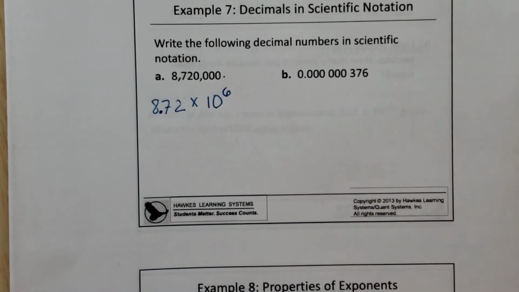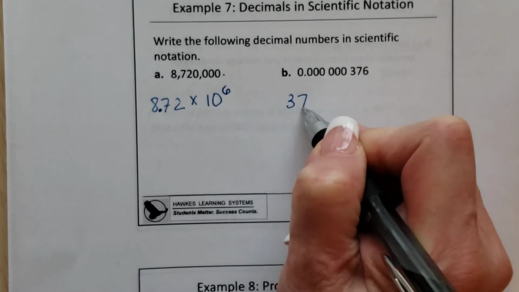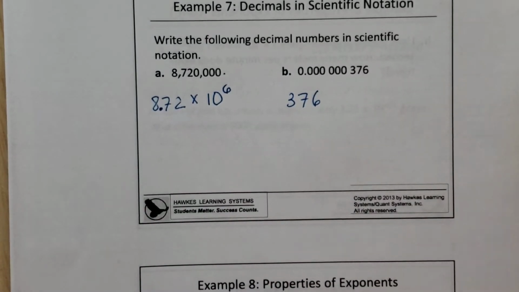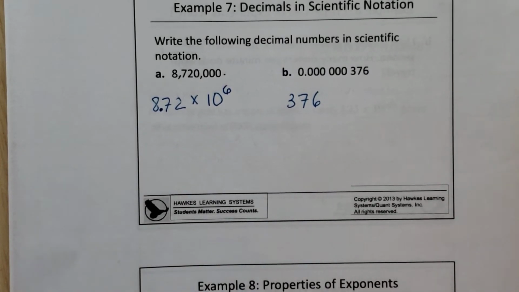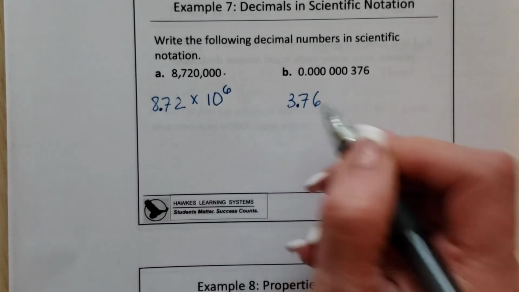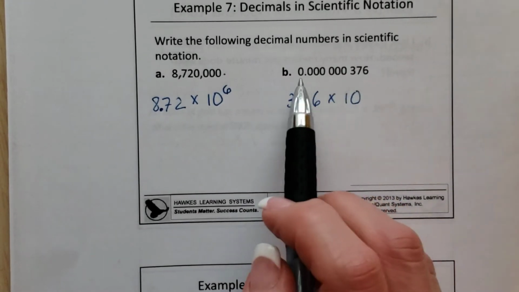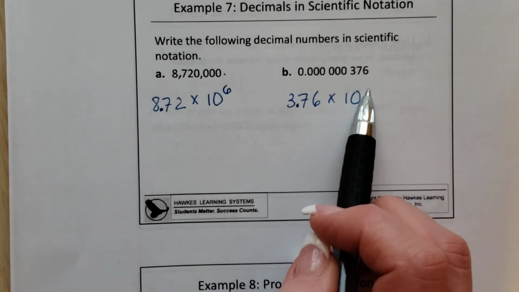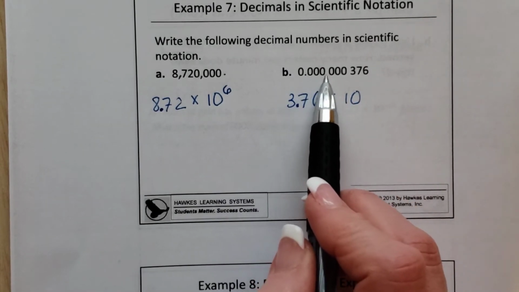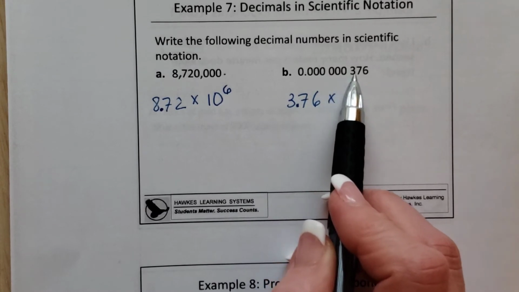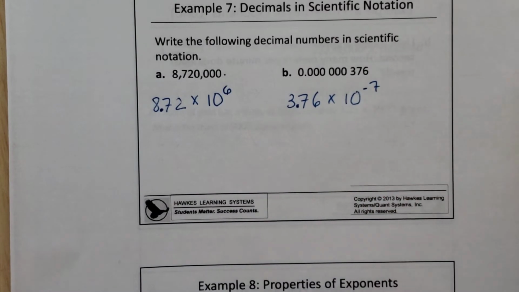So the only non-zero numbers we have are 3, 7, 6. The rule is that there can only be one non-zero number in front of the decimal, which means I have to put it behind the 3. I'm going to multiply it by a power of 10. Since this is a small number, it means my exponent has to be a negative. And I moved this 1, 2, 3, 4, 5, 6, 7 places. So -7 is my exponent.